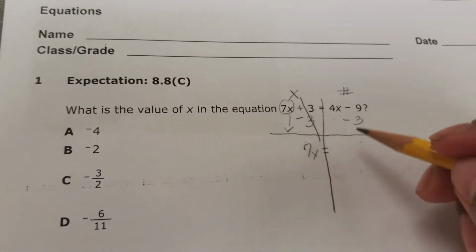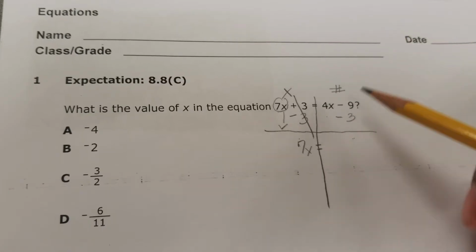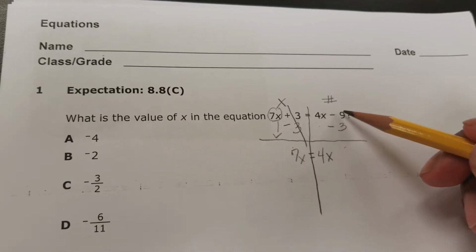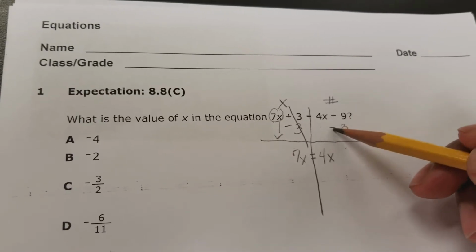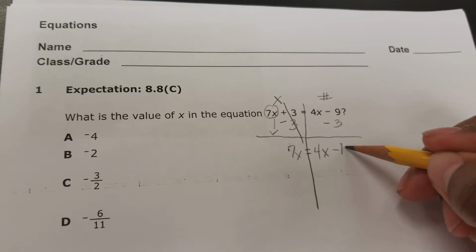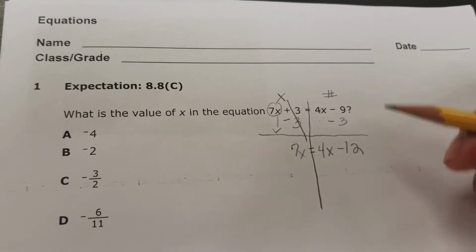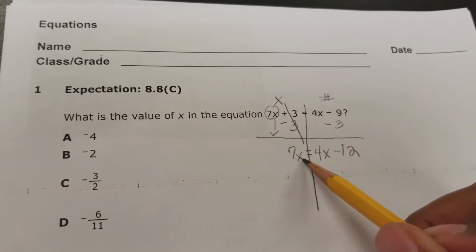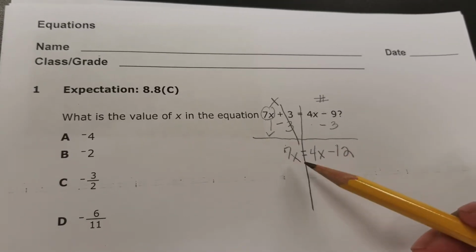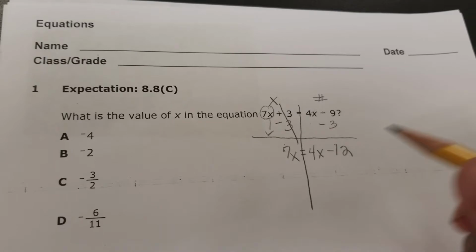Okay? So now I have 4x. I'm left with 4x here. So negative 9 minus 3, that's going to become a negative 12. Okay? So now I have my goal of getting my numbers on one side. So now I need to get my variables on the other side.